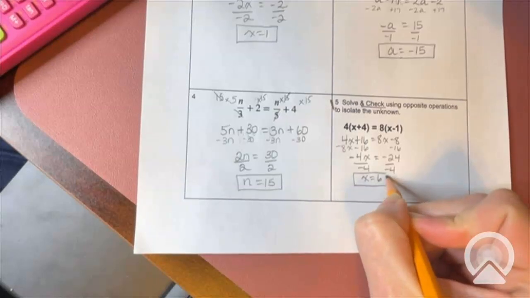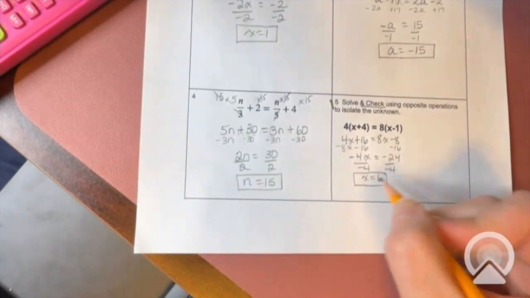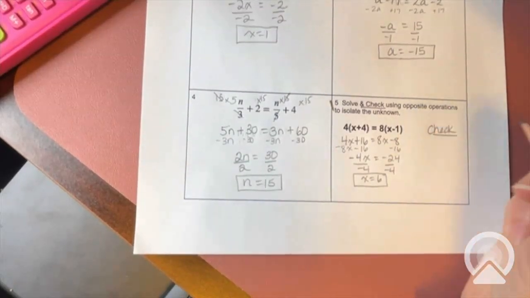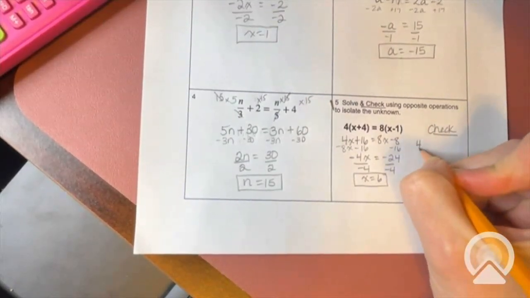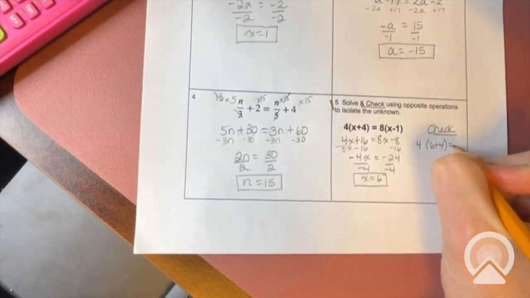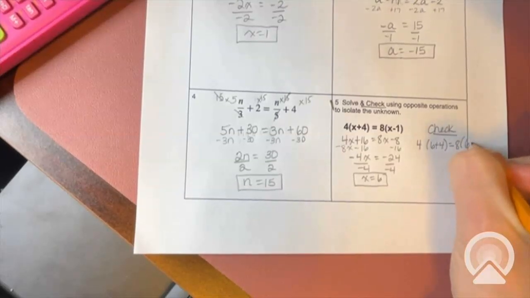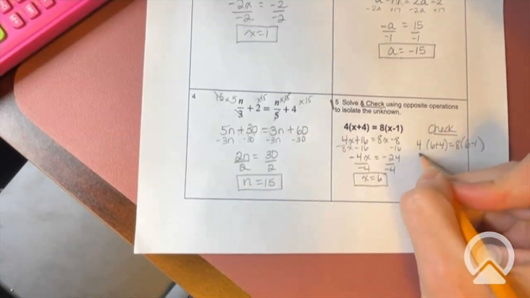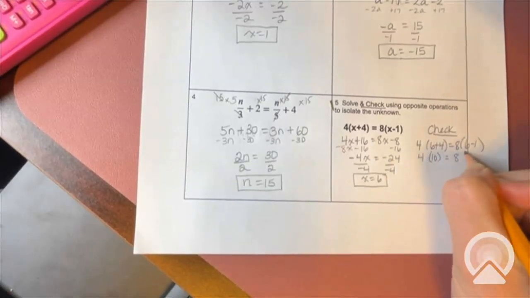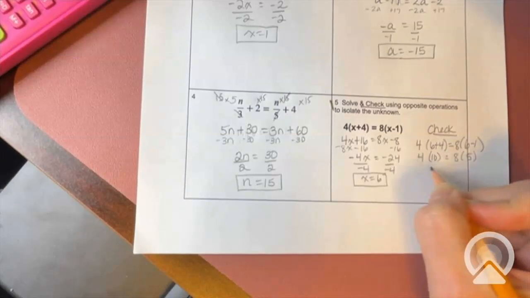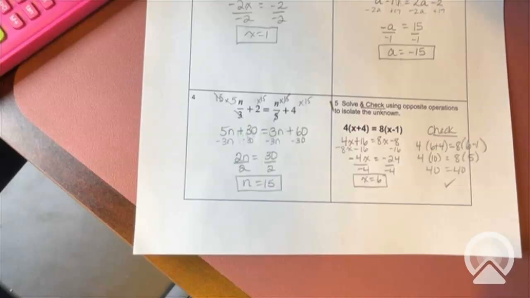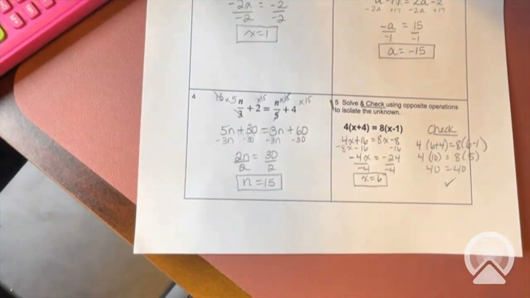But I asked you to check. Well, sub x in, right? So then you just go, I'm going to check it out, see if I did it right. 4 times 6 plus 4 is equal to 8 times 6 minus 1. 4 times 10 is equal to 8 times 5. 40 is equal to 40. I did it right. I love math.